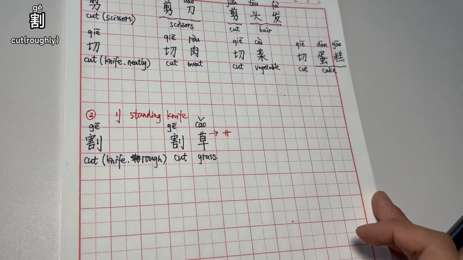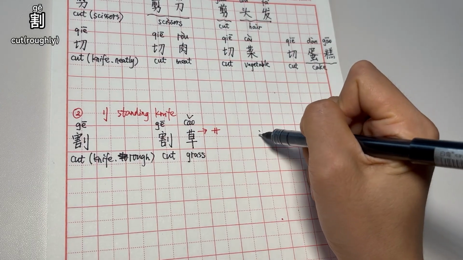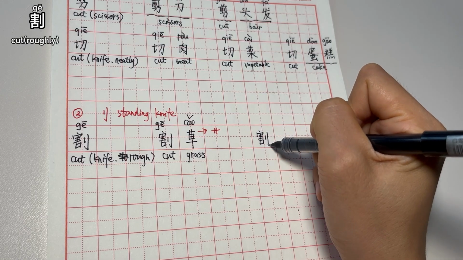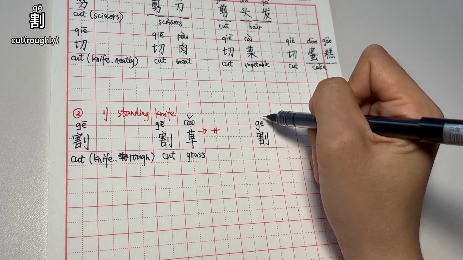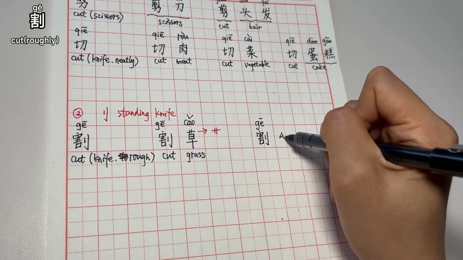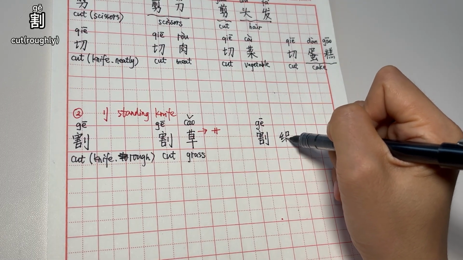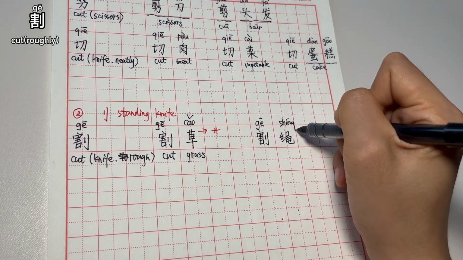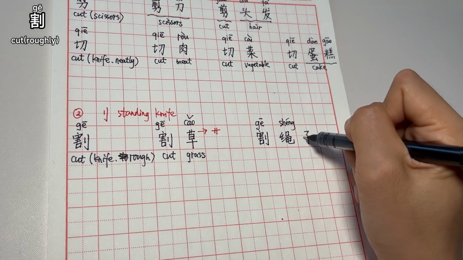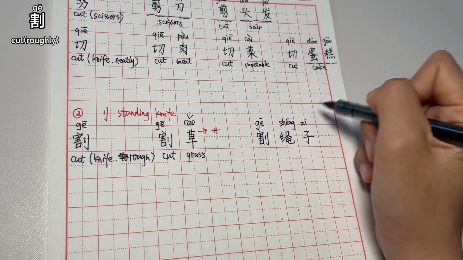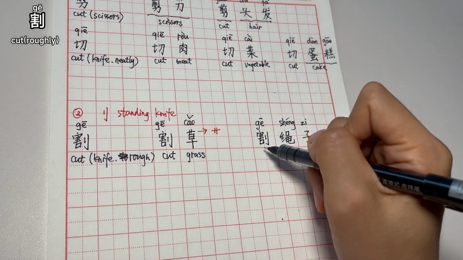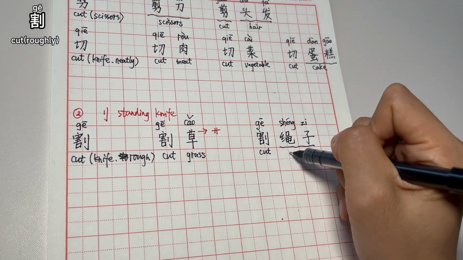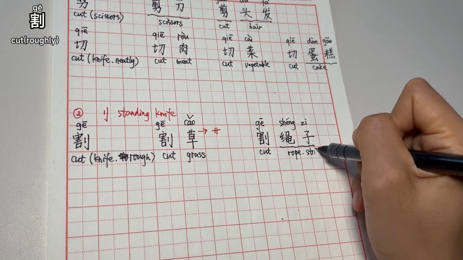And for example, you can also say 割绳子. Okay, 割 is to cut. 绳子 could be the rope or the string.